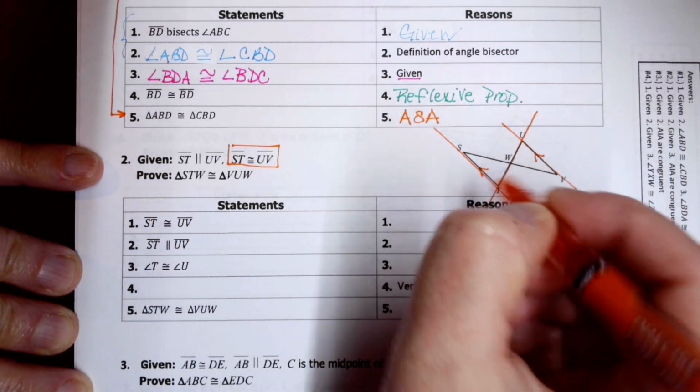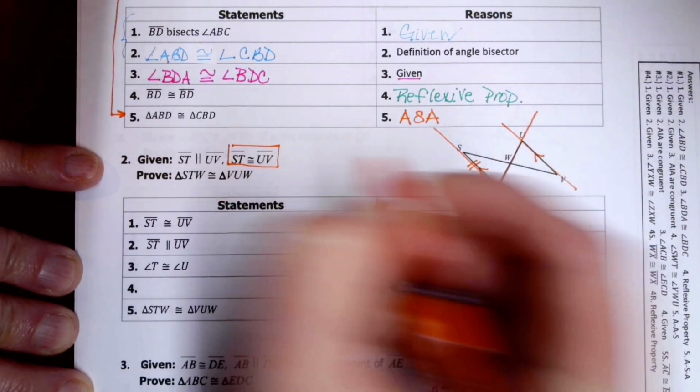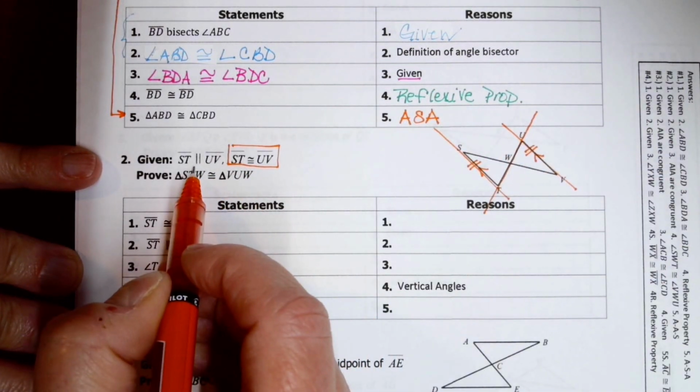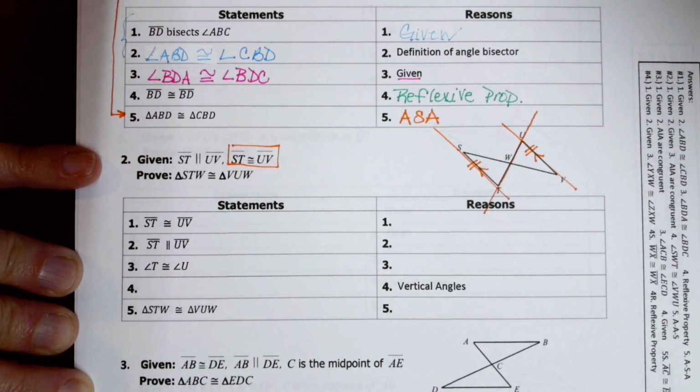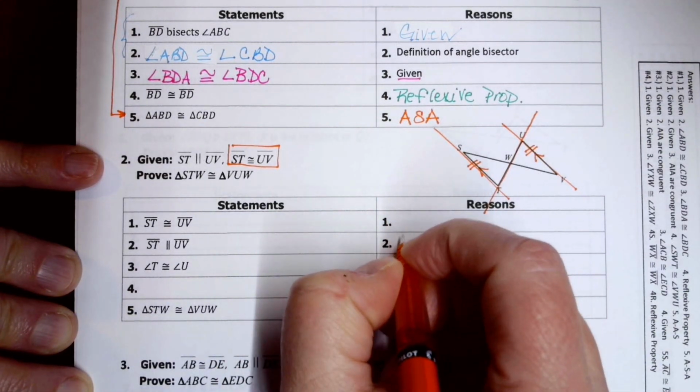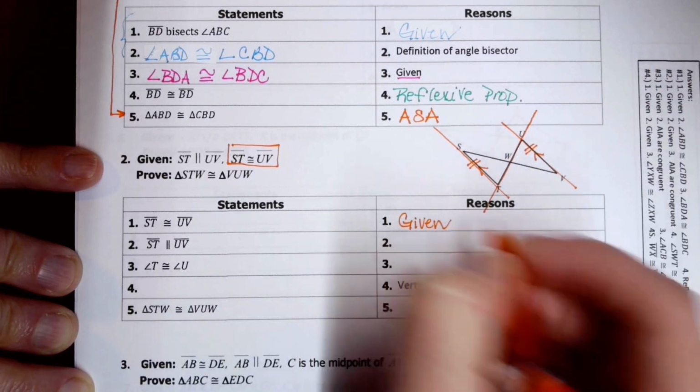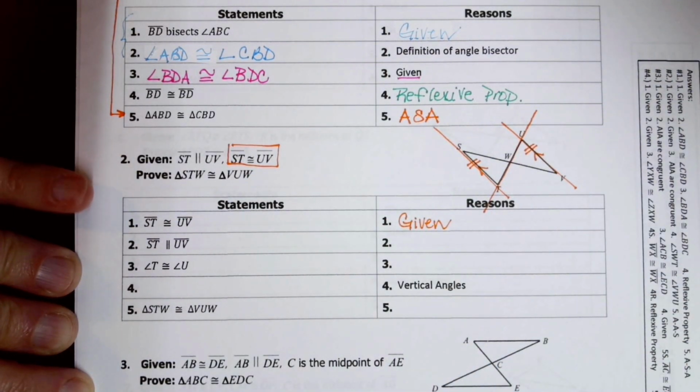So ST and UV. Now again, I know that because they told me it, not because it was parallel. All right, so if they had not given you that second piece of information, we wouldn't know that those were going to be congruent. All right, so there's given on that one. And again, side lengths, that's kind of a one and done.